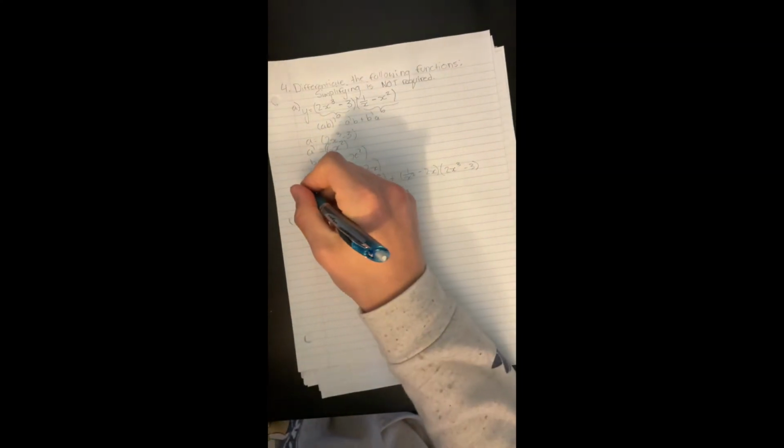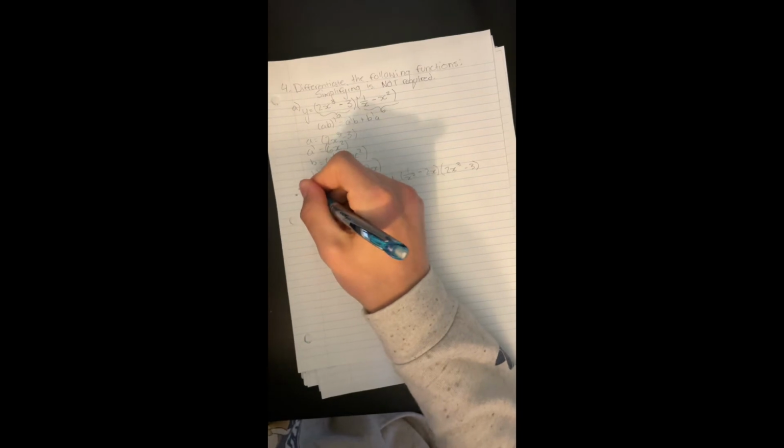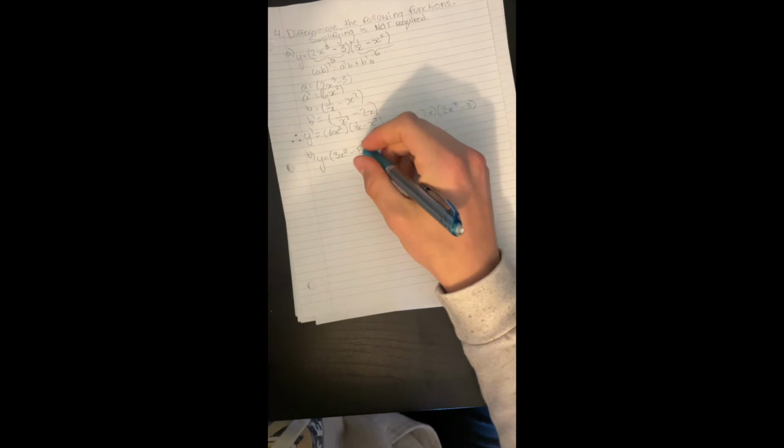And this here would be our final answer and fully differentiated function from the original one. So moving on to B, it's a bit more challenging because of the exponents involved.